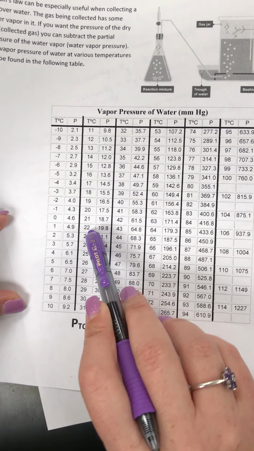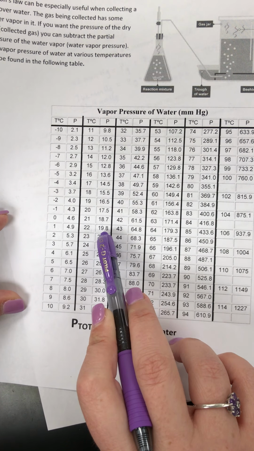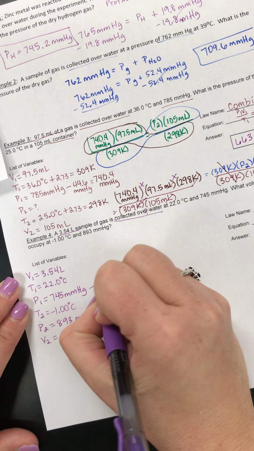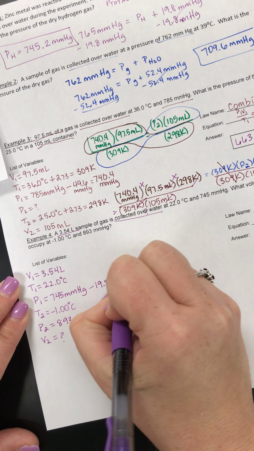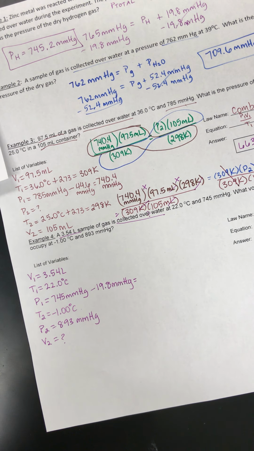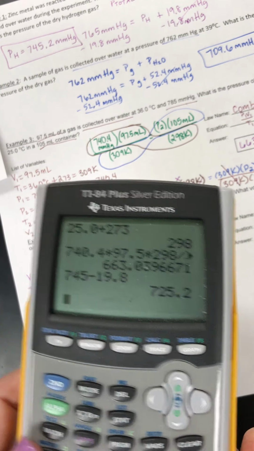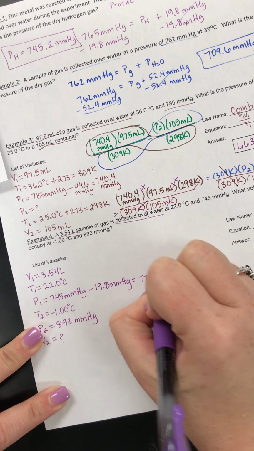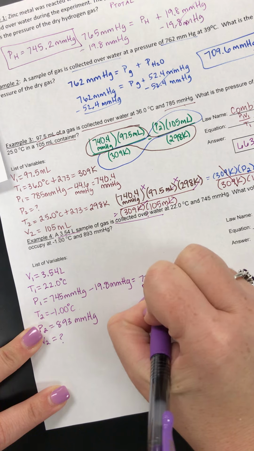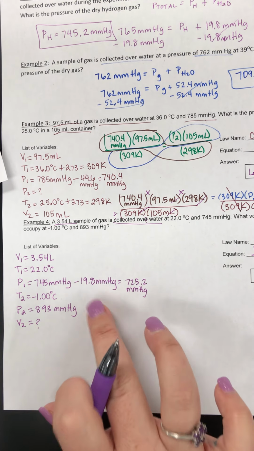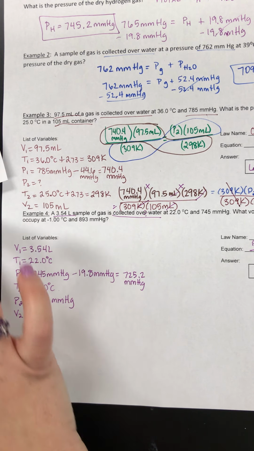So 22 degrees Celsius, the pressure I'm gonna subtract out is 19.8 mmHg. Okay, so 745 minus 19.8 is 725.2 mmHg. Okay, anytime it says collected over water, you're going to be subtracting out the water vapor pressure from that table.